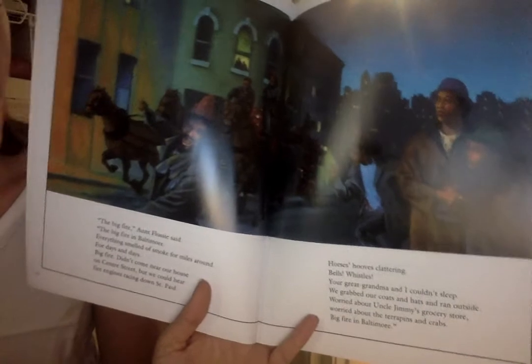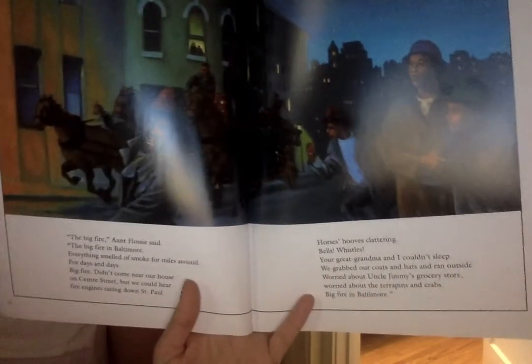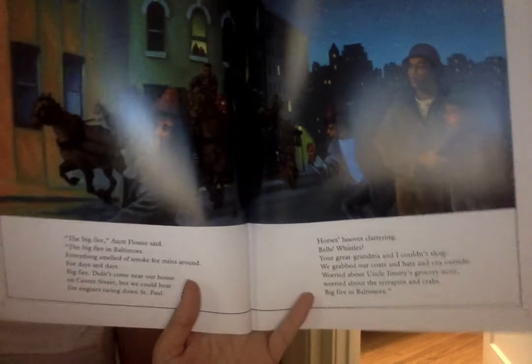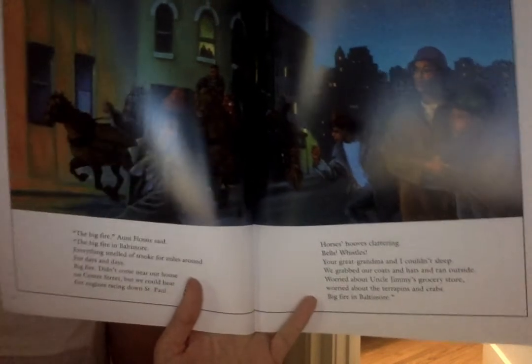A terrapin is a type of turtle. Why do you think Aunt Flossie and her mom were worried about the terrapins, or the turtles, and the crabs? What do you think they thought would happen to them with a fire? What could happen to them with the fire? Could maybe get hurt?